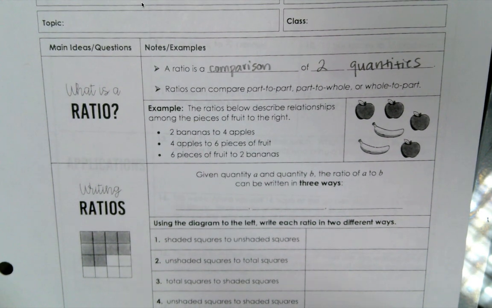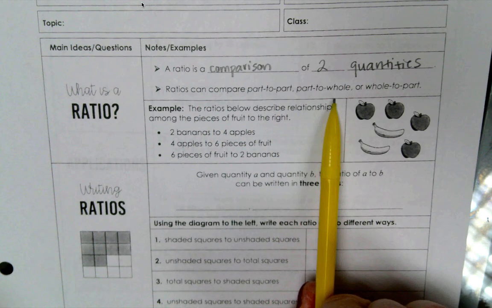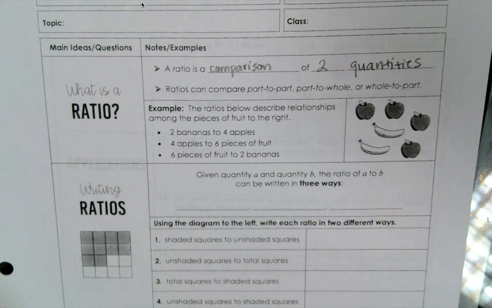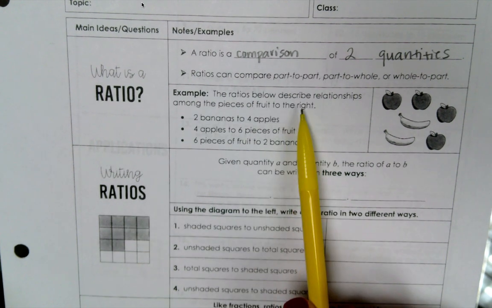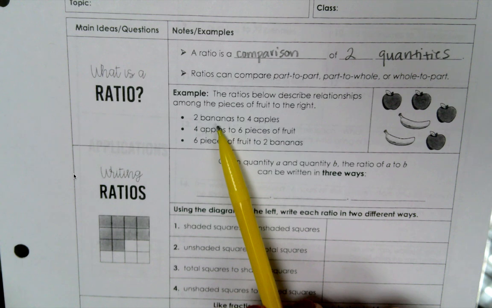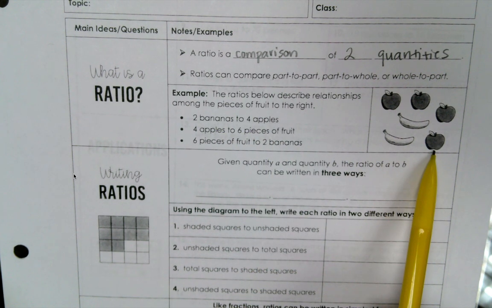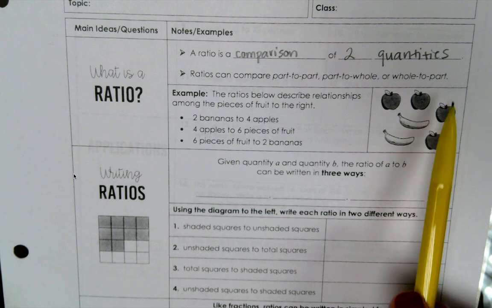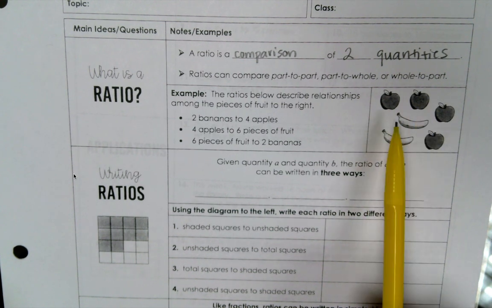And so ratios can compare part to part, part to whole, or whole to part. For example, it says the ratios below describe relationships among the pieces of fruit to the right. So there's 2 bananas to 4 apples. There are 4 apples to 6 pieces of fruit. And there are 6 pieces of fruit to 2 bananas.